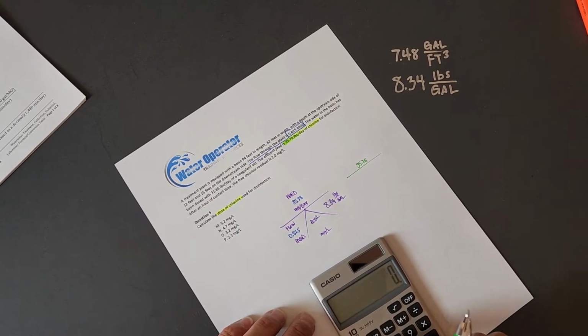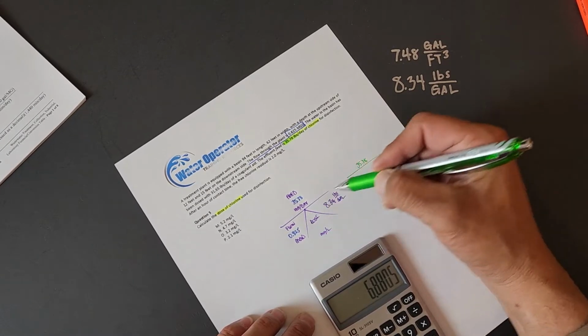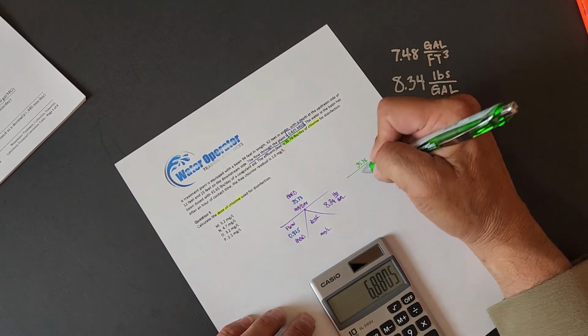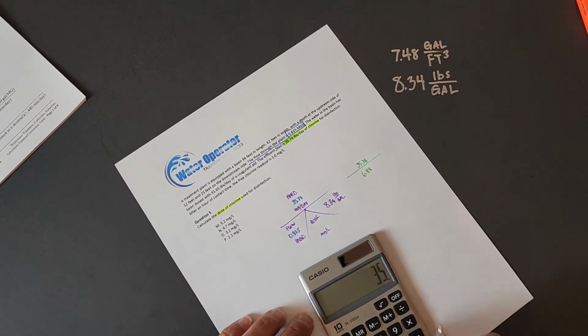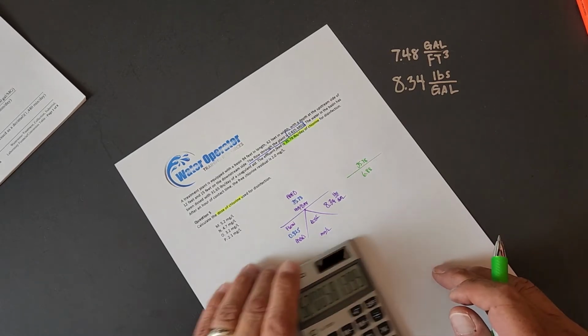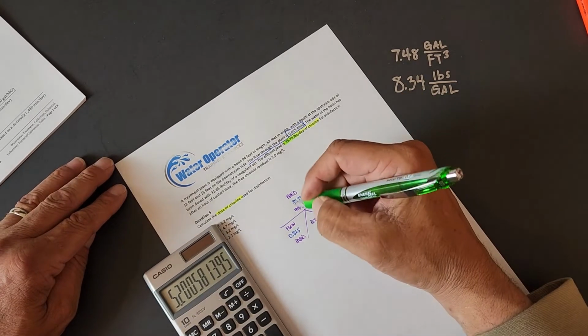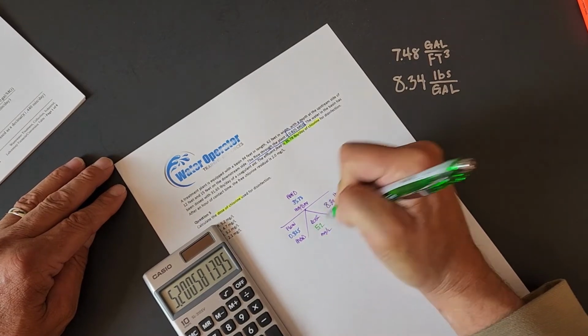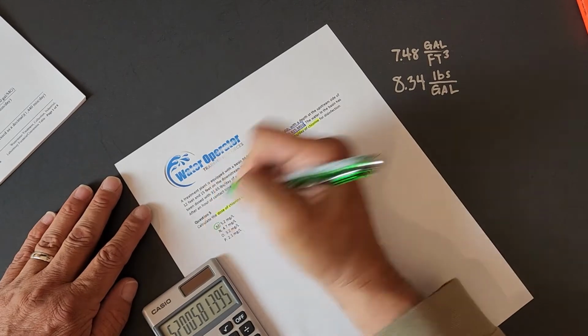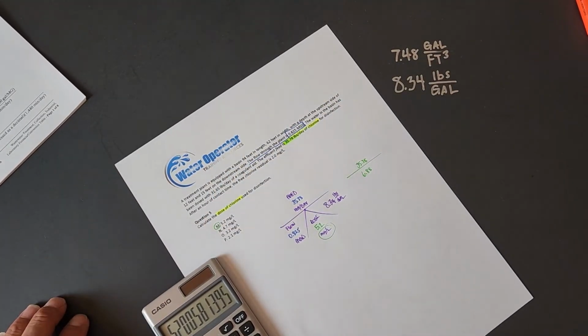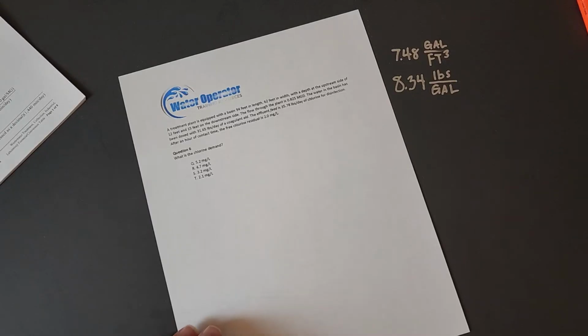Let us 0.825 times 8.34. The flow times the weight of water, 6.88. 35.78 divided by 6.88, and that is equal to 5.2 milligrams per liter. The best answer is M. Moving along very well here.